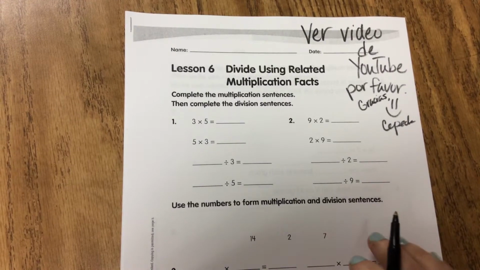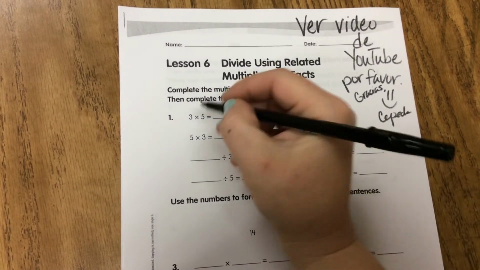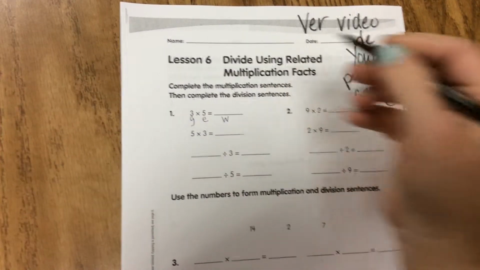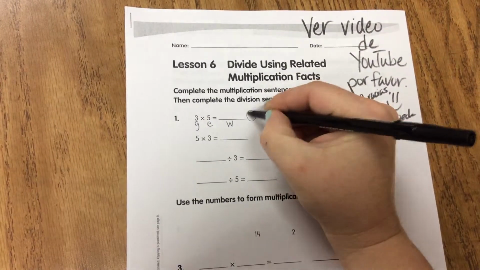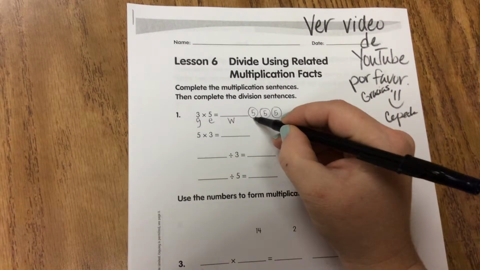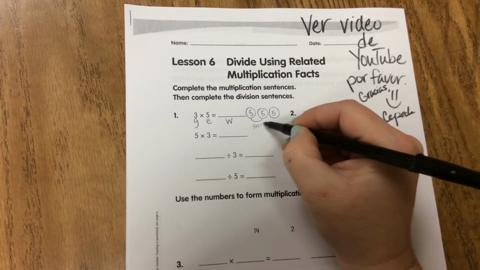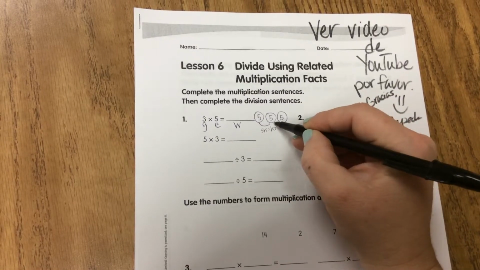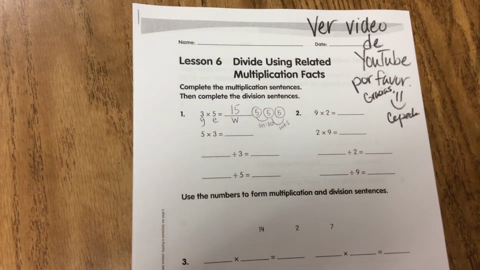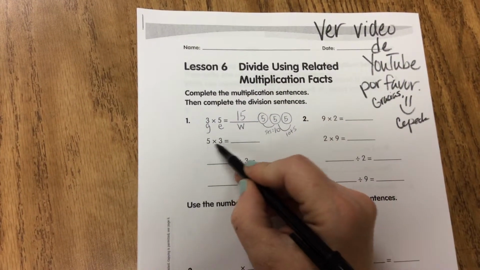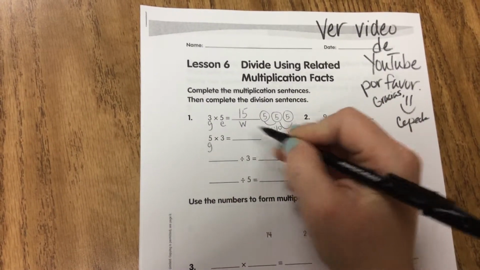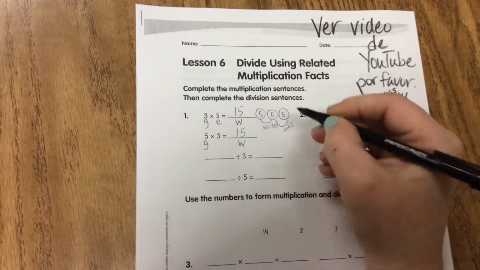Here we need to make sure that we know there's 3 groups, there's 5 in each, and what's my whole? Now I need you to draw it out. There's 3 groups, 5 in each one, and we can skip count. 5 and 5 more gives me 10, and then 10 plus 5 more gives me 15. If we switch these two numbers to 5 and 3, this now says the groups. We know the whole's going to be the same, but there's a different story.